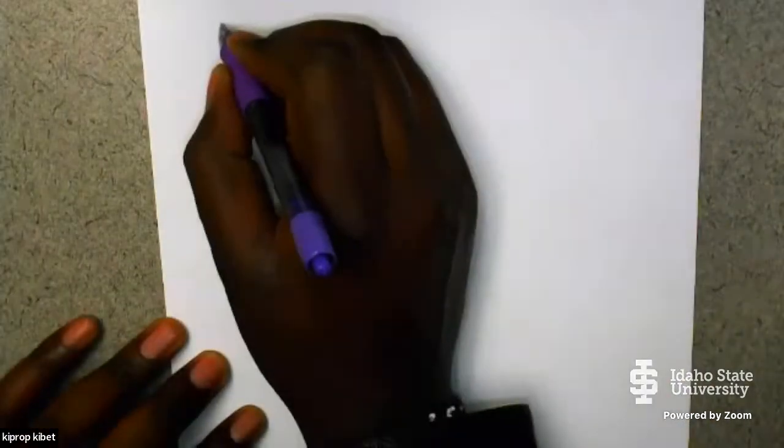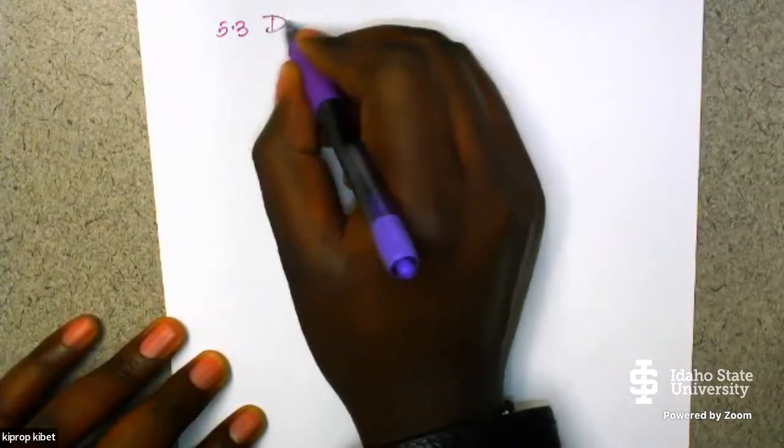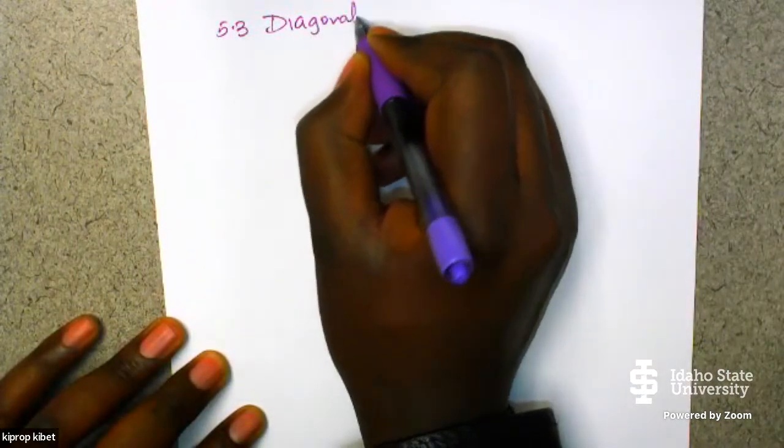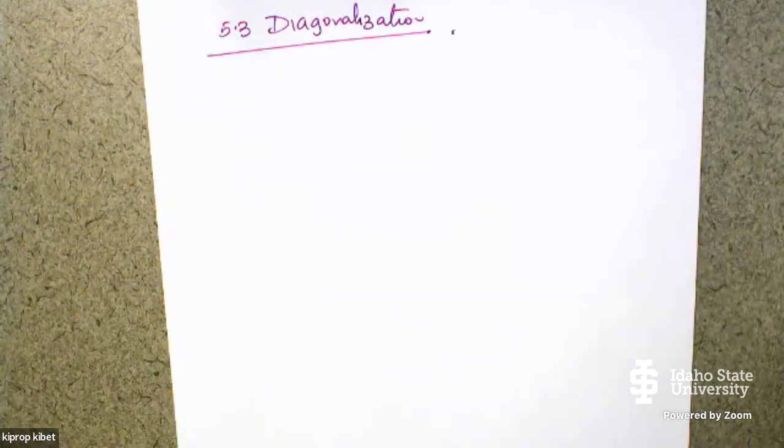Okay, let's look at section 5.3, Diagonalization.